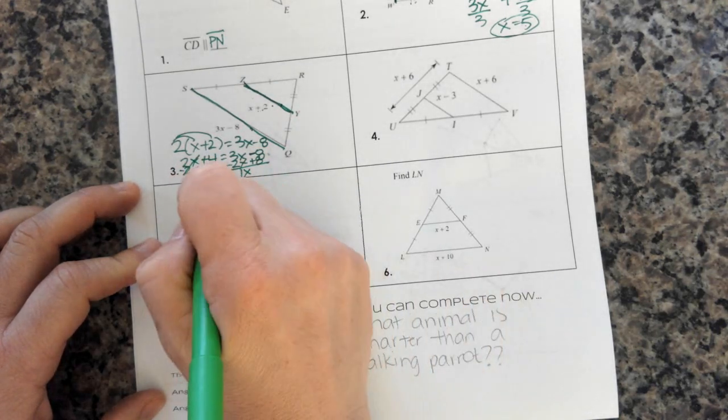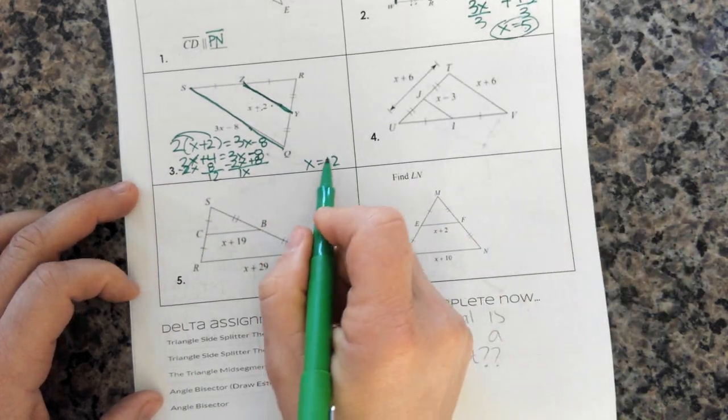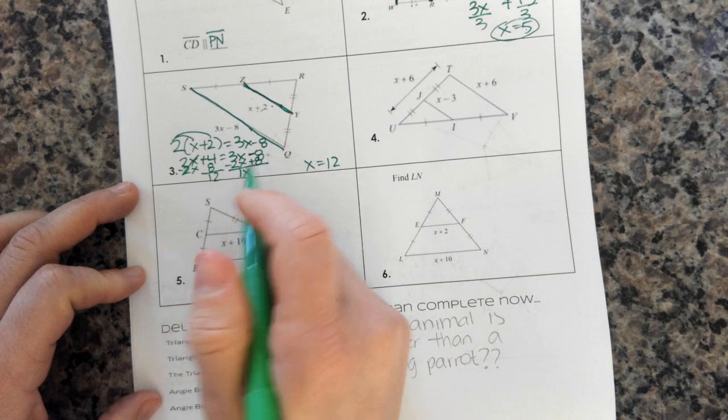Sorry, I'm running out of room. So I get x equals 12. Okay, again, check it, because let's say you might have made a mistake here. A lot of people do.